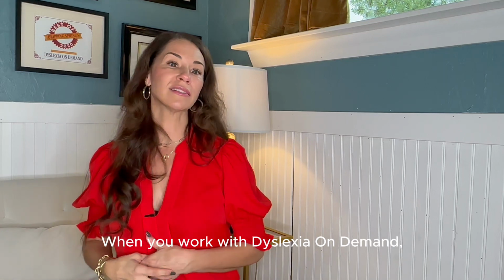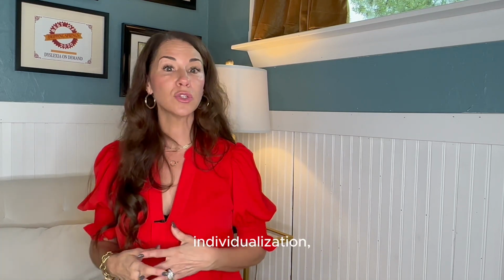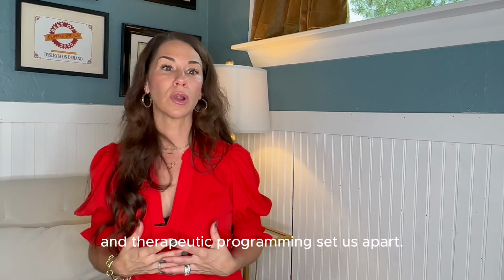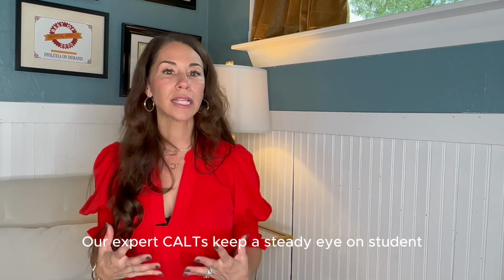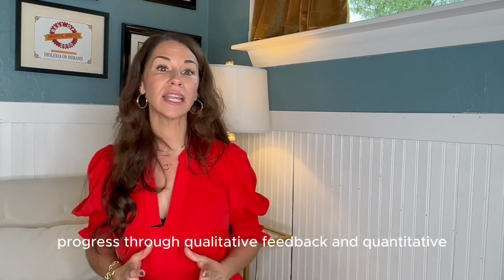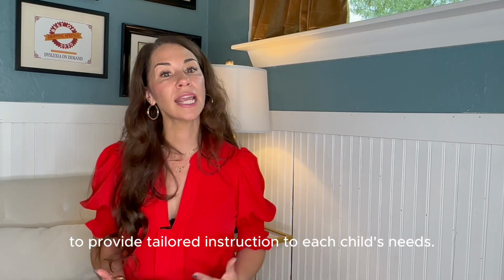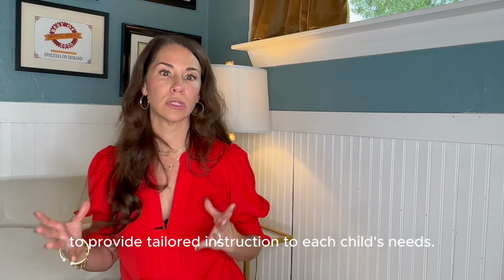When you work with Dyslexia on Demand, you can trust that our expertise, individualization, and therapeutic programming set us apart. Our expert CALTs keep a steady eye on student progress through qualitative feedback and quantitative progress monitoring to provide tailored instruction to each child's needs.